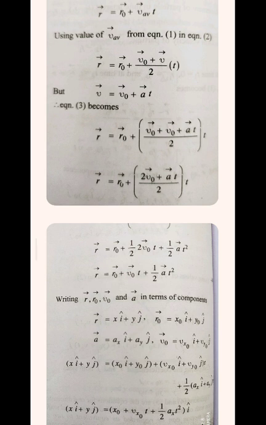So r is r naught plus 1 by 2 twice v naught t plus 1 by 2 at square. So r is equal to r naught plus v naught t plus 1 by 2 at square.